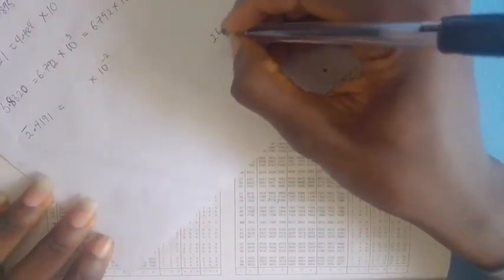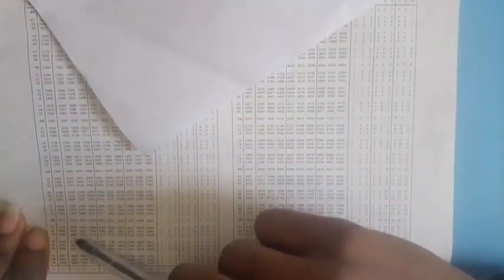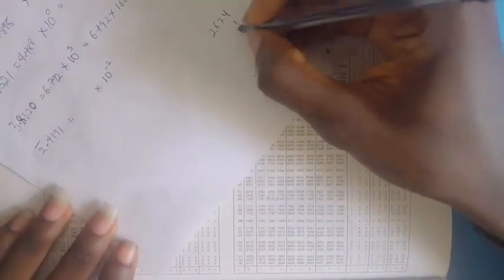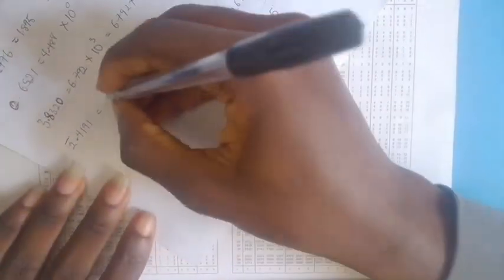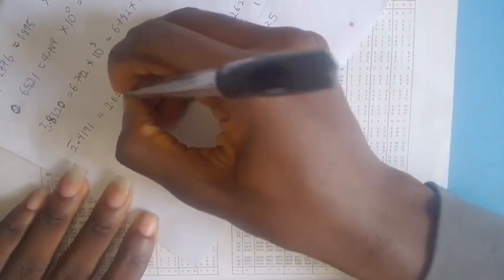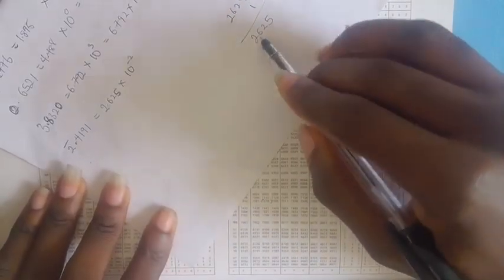That's 41 under 9 with a difference of 1. 41 under 9 gives us 2624, with a difference of 1. So add 1 to it, you have 2625. Now 2.625. Always place the decimal point after the first digit.